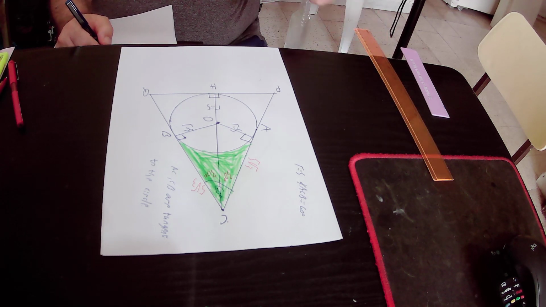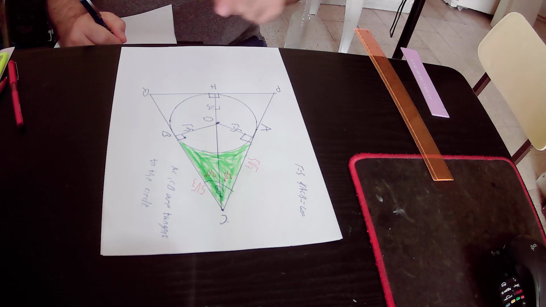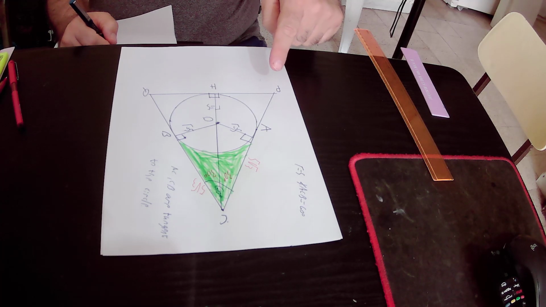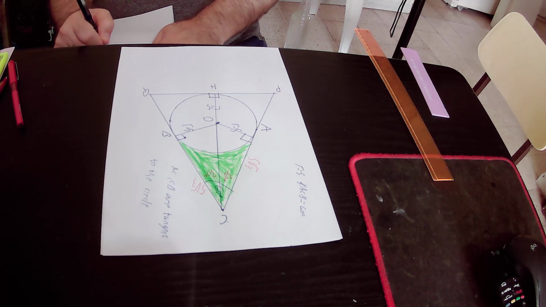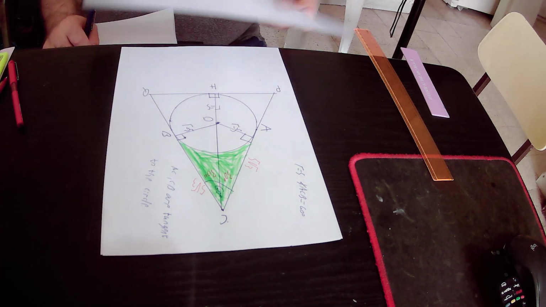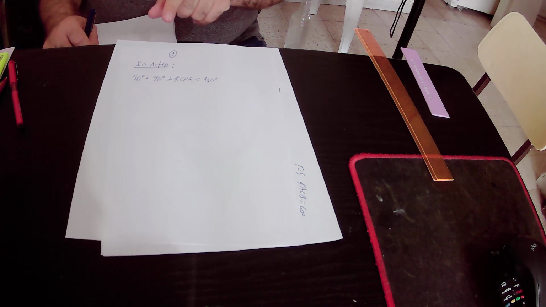That is to say, 30 degrees plus 90 degrees plus the size of angle CPQ must be equal to 180 degrees. So actually this equality states that the sum of the angles in the right triangle CHP equals 180 degrees.